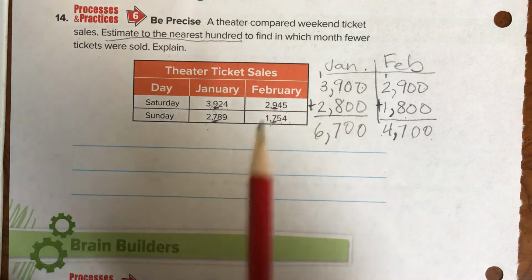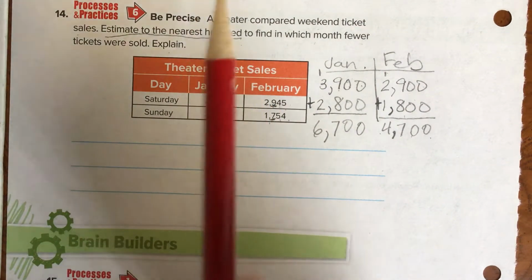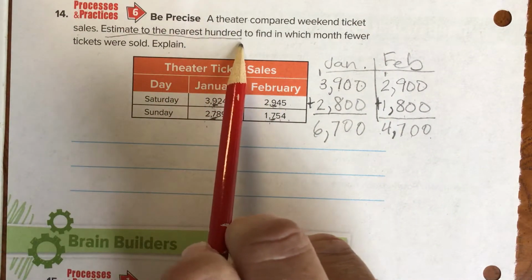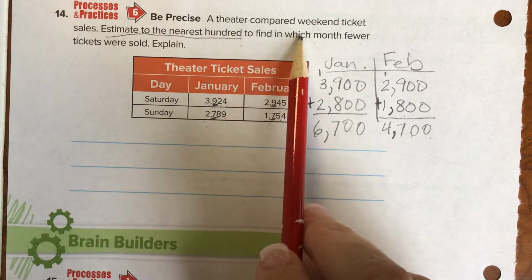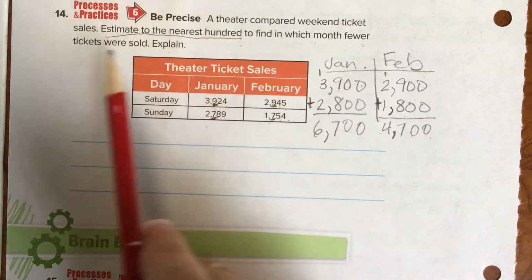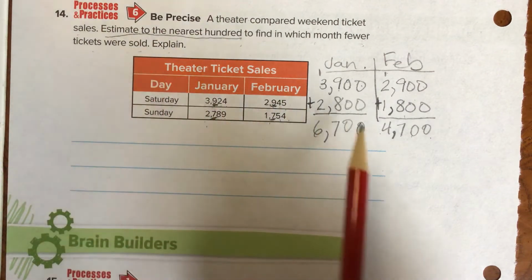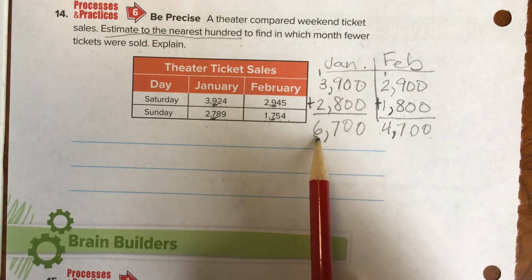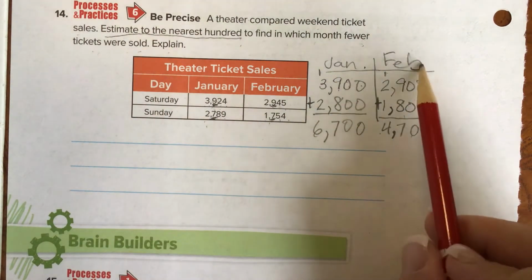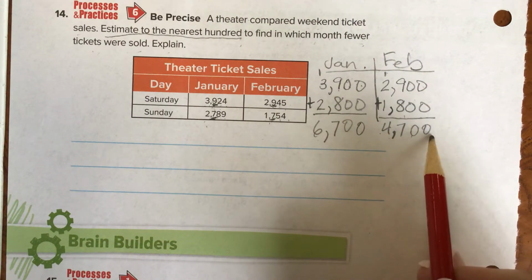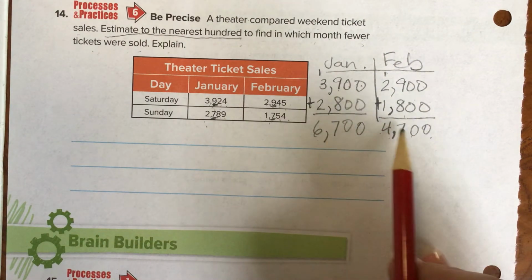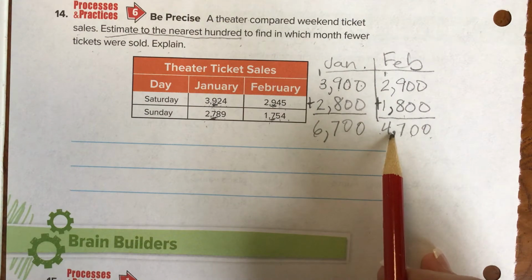So let's go back and see which one it is again that we're looking for. Estimate to the nearest 100, which we did, to find which month fewer tickets were sold. So which one had fewer, January at 6,700 or February at 4,700? Well, out of these two, 4,700 is the least amount.